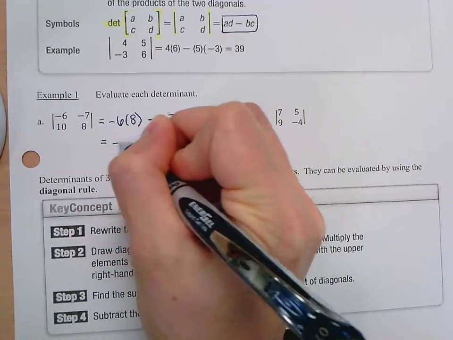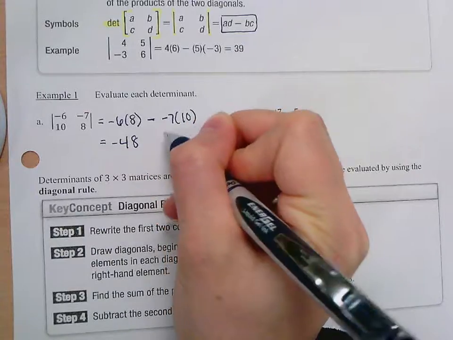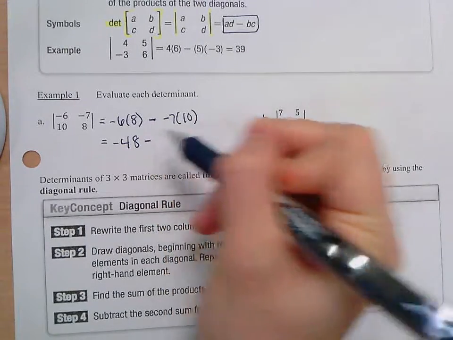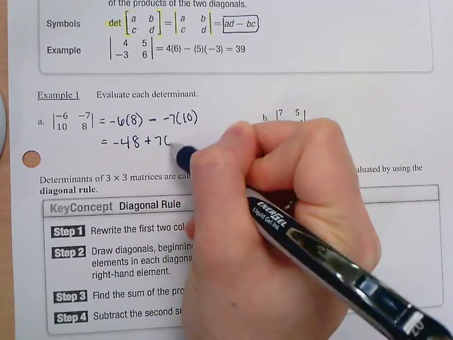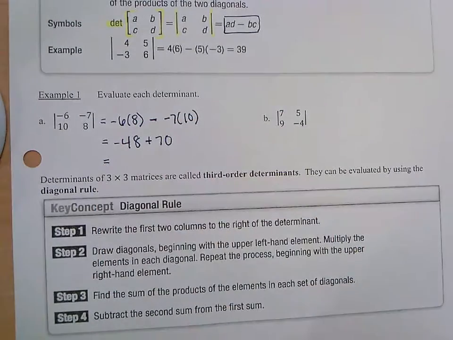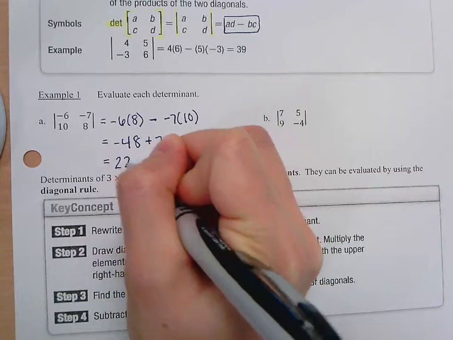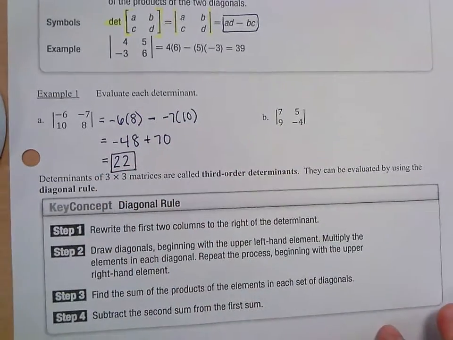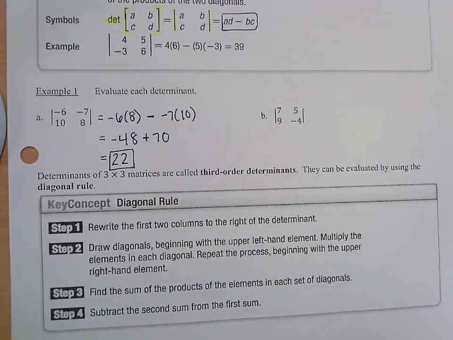So for A, it'd be -48, and then minus -70, which changes to plus 70. So that would be 22. So 22 is the determinant. Your answer is just a number. Okay, questions there?